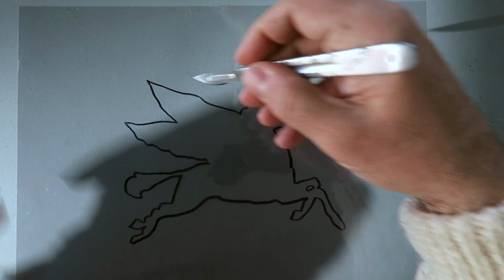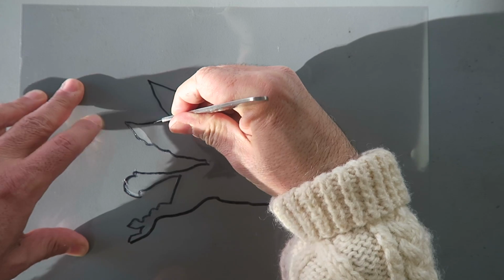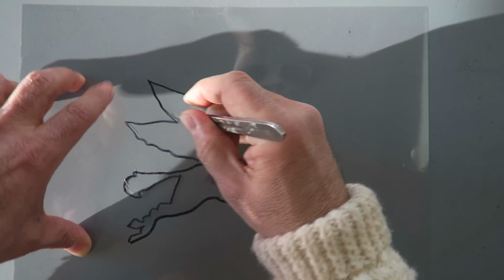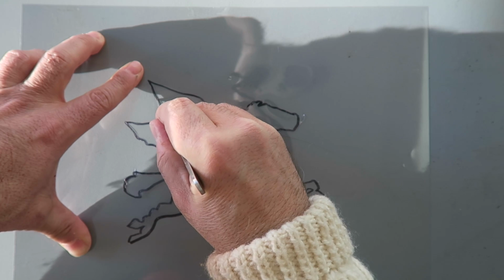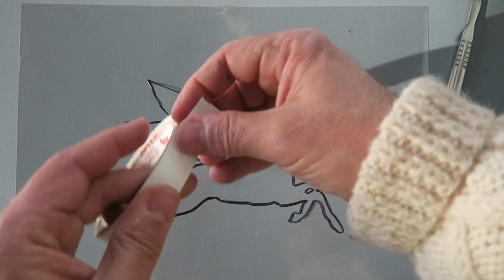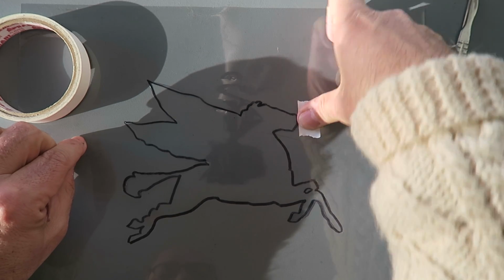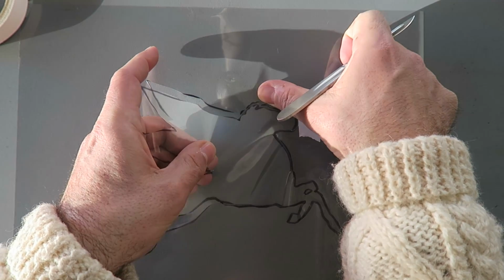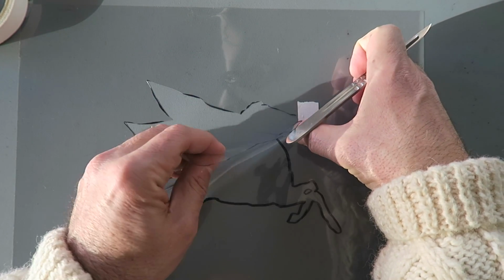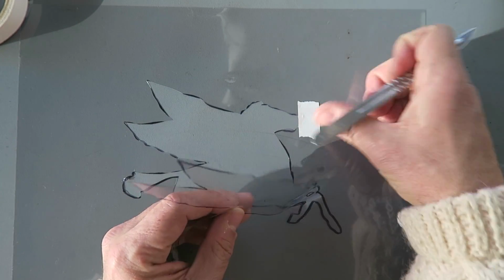But I managed to change the blade without incident, without hemorrhage, and now I just cut out the edges, the surround. I managed to slice his nose off, so I put a bit of tape there to fix it up, and then pop out the negative shape.